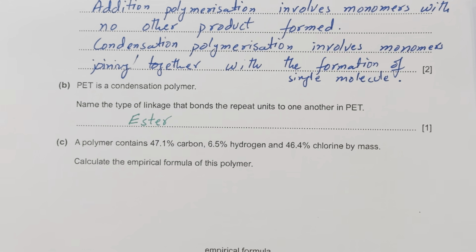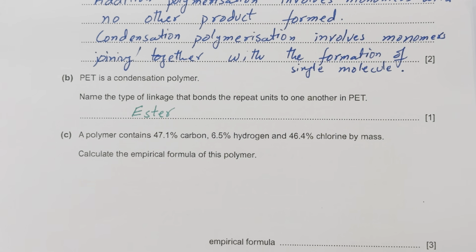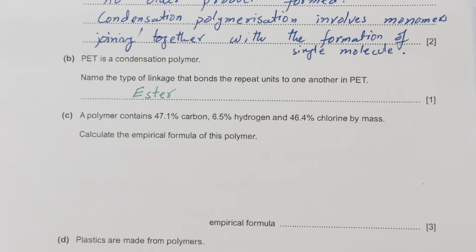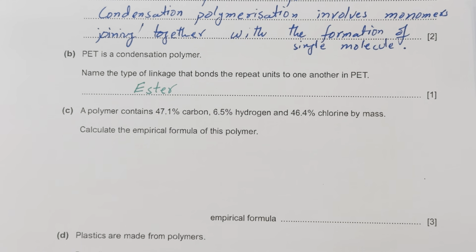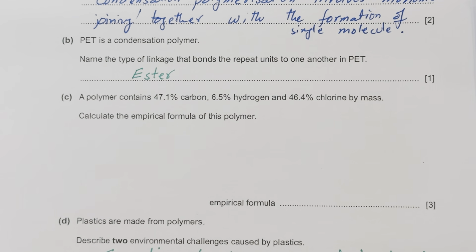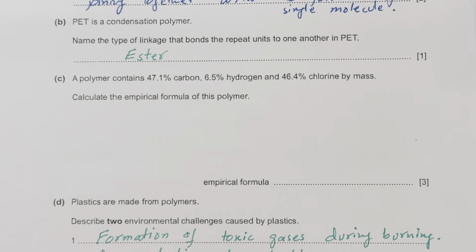Name the type of linkage that bonds the repeat units to one another in PET. We know that it is ester. Part C, a polymer contains 47.1% carbon, 6.5% hydrogen, 46.4% chlorine by mass. Calculate the empirical formula of this polymer.